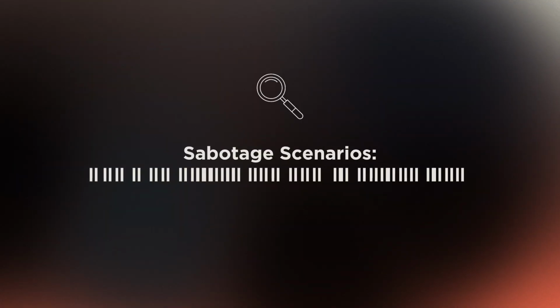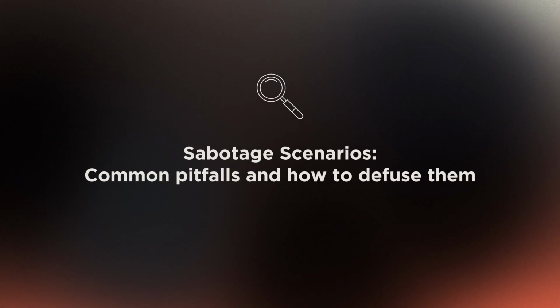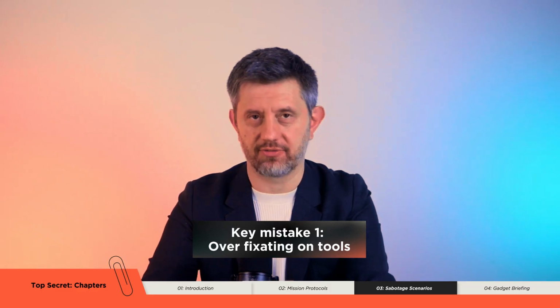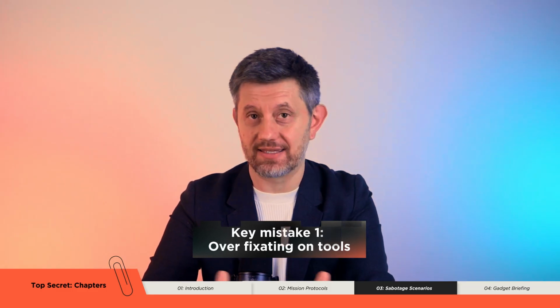Next, let's talk about 3 key mistakes with data migration. Most teams are over-fixated on tools. In larger migrations, about 80% of your time goes into mapping and design. This is where quality is made.